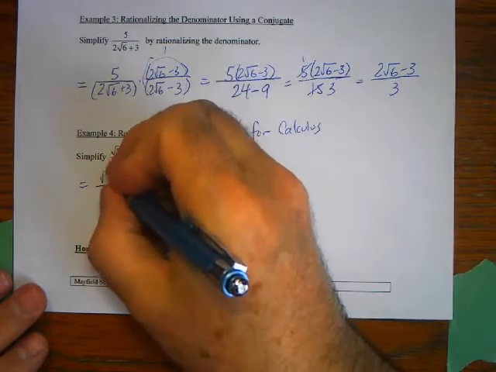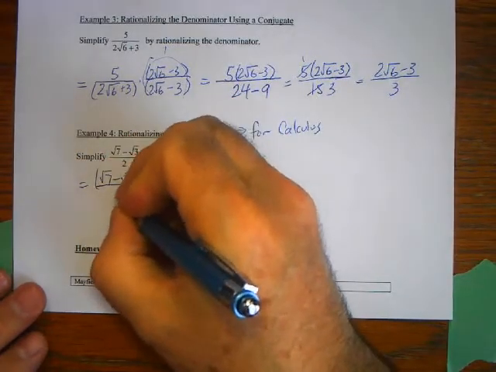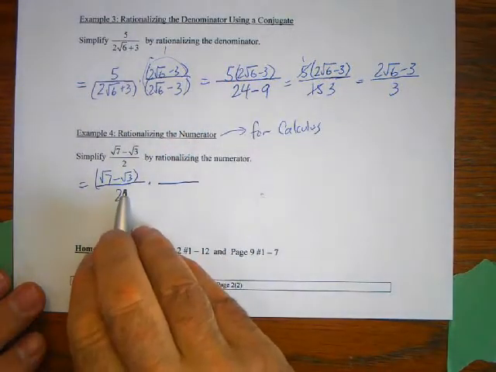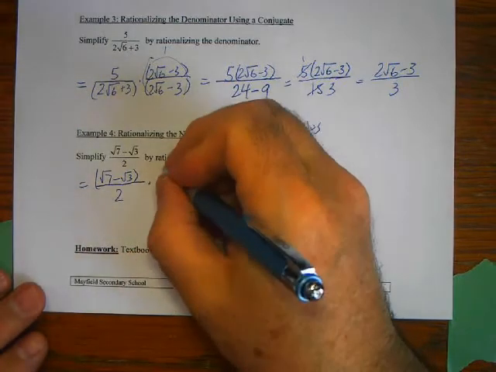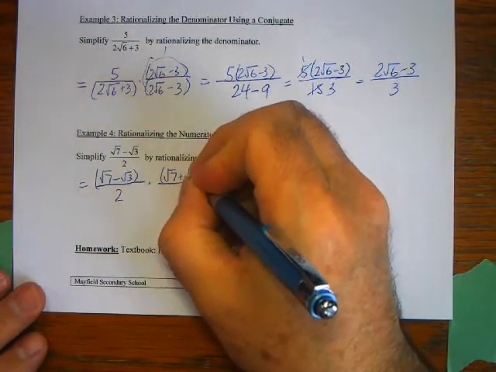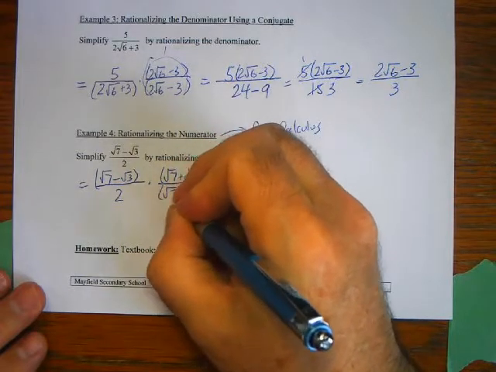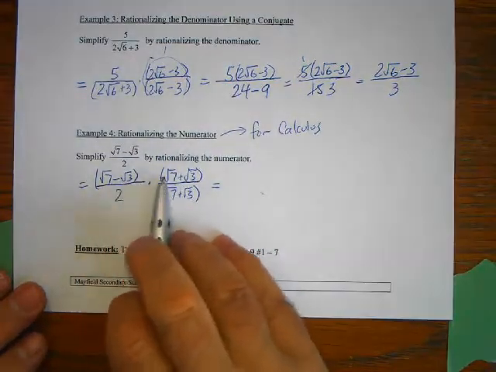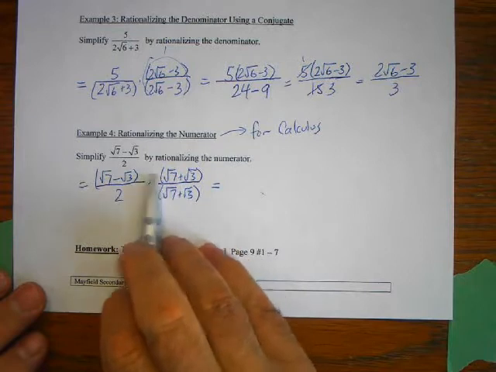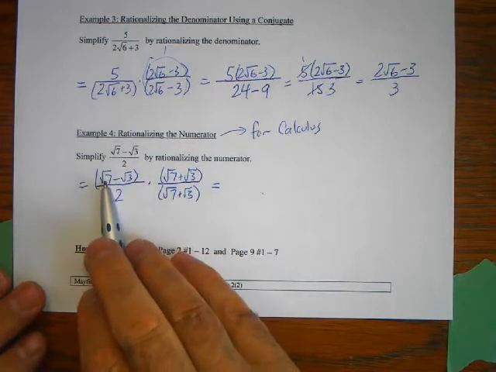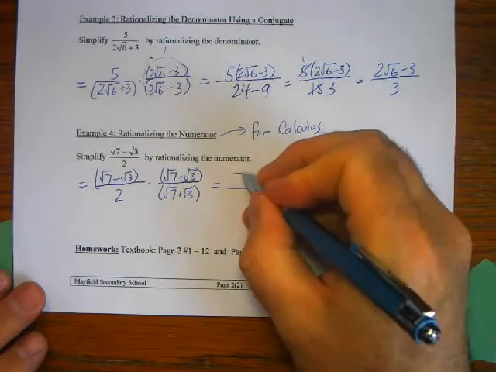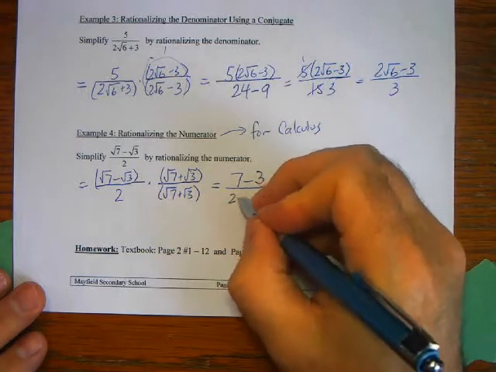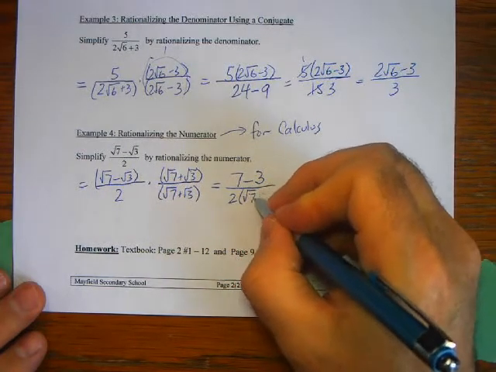So this is root 7 minus root 3 over 2. Now, again, I'm going to multiply this by the conjugate of root 7 minus root 3. That's root 7 plus root 3. Same thing on the bottom. Now let's start with the top because we're doing our rationalizing up here. This is like difference of squares. So it's root 7 squared, which is just 7, minus root 3 squared, which is 3. And on the bottom, 2 times root 7 plus root 3.